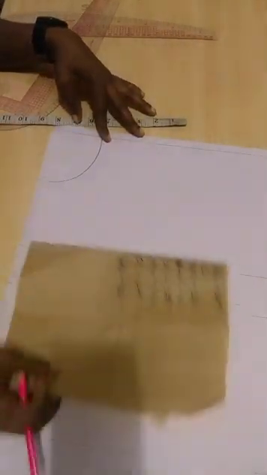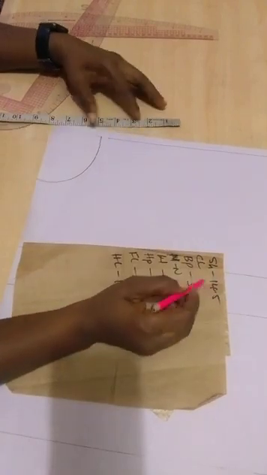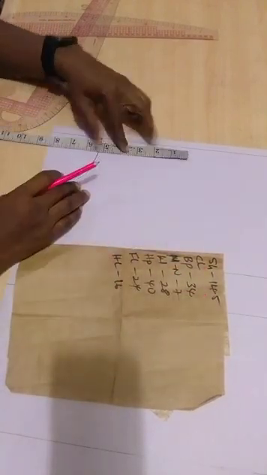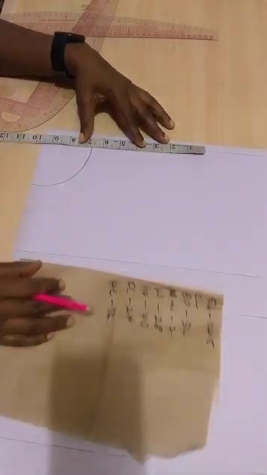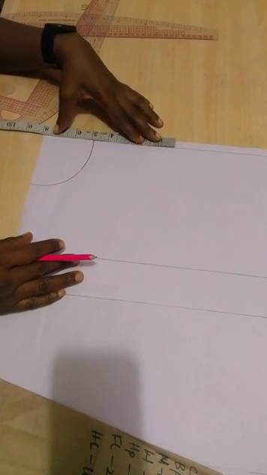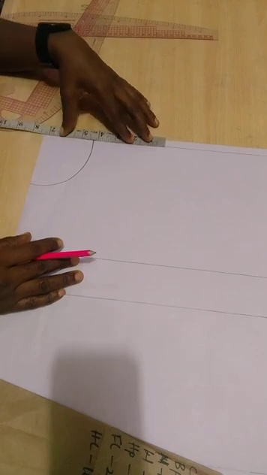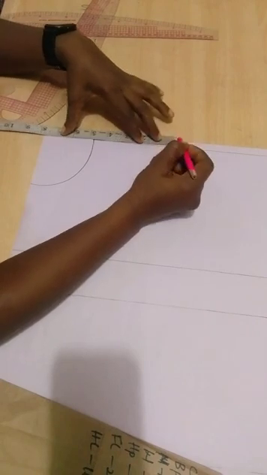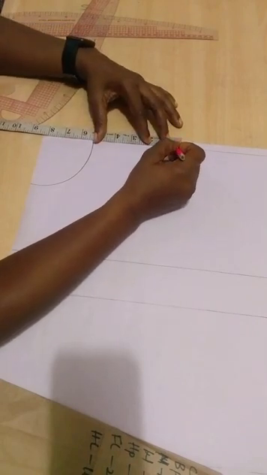Then what we do next is to mark our shoulder measurement on our startup, and our shoulder for this top is 14.5. When we divide by 2, we are going to get 7.25. What you do is add 0.5 inch to your measurement as your sewing allowance. So 7.25, then I'll add 0.5 inches to it.